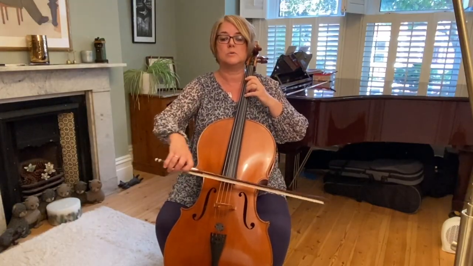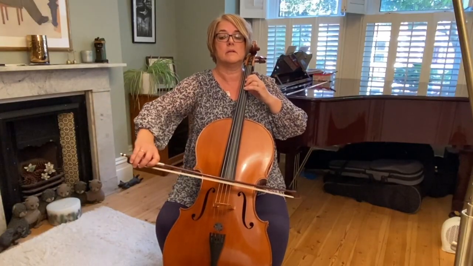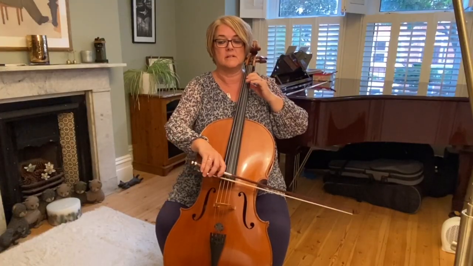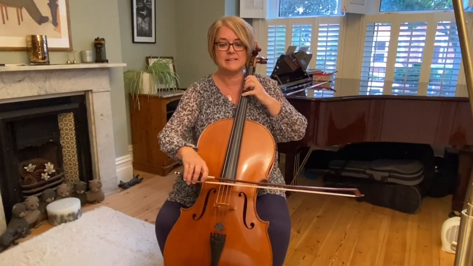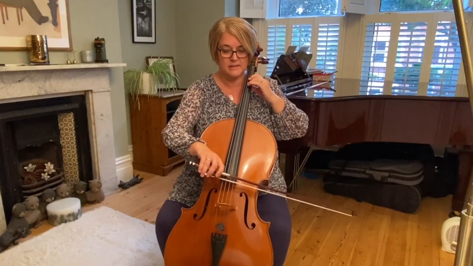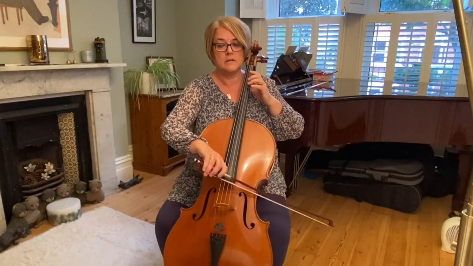It's all loud, fast bow, shorter. Start in a good part of the bow for the quiet bit. Faster bow, back to the good place, and again back. Faster bow, slower.